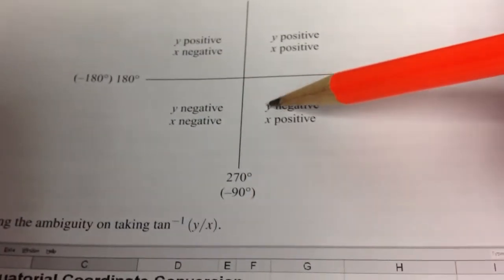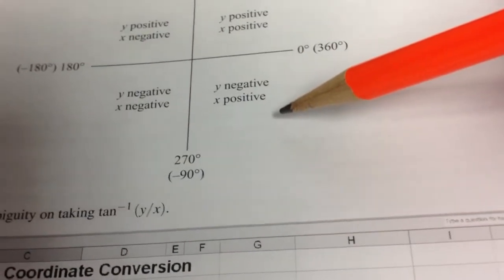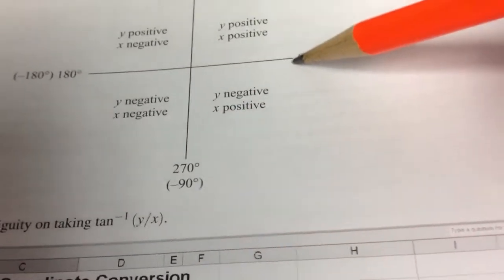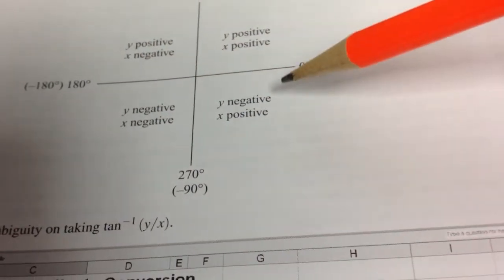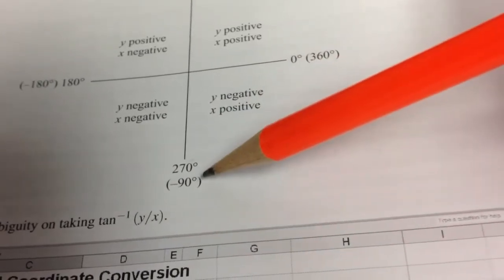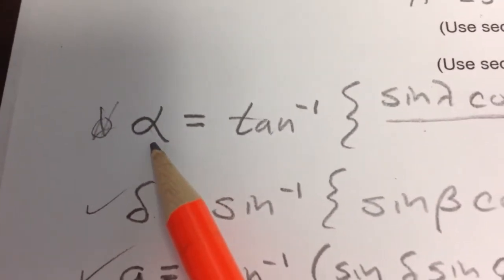For example, if y is negative and x is positive, you'll want to make sure that the alpha that you get from the inverse tangent is between 270 and 360 degrees. That might mean that you need to add 180. It might mean that you need to add 360. But you need to kind of force it to be between 270 and 360 degrees. Now azimuth will come out in degrees here, but note that after you get an answer in degrees for alpha, you will have to convert that to hours.